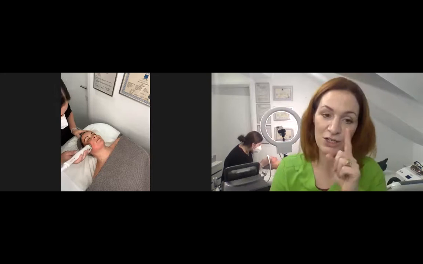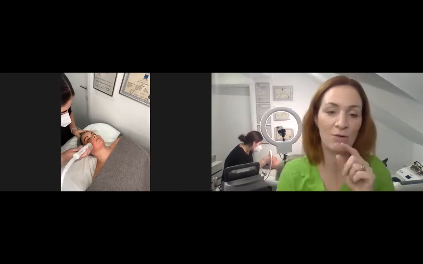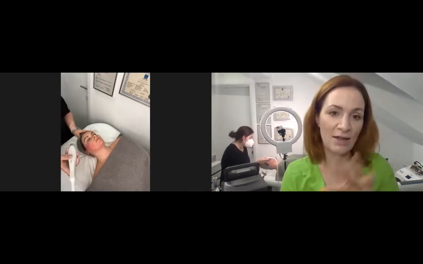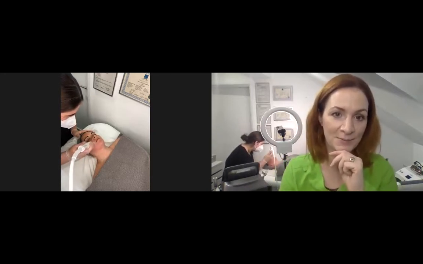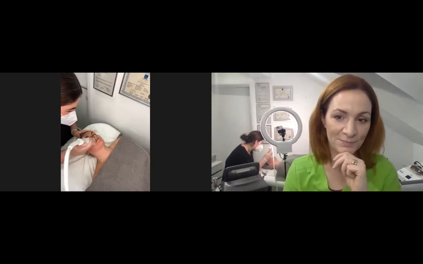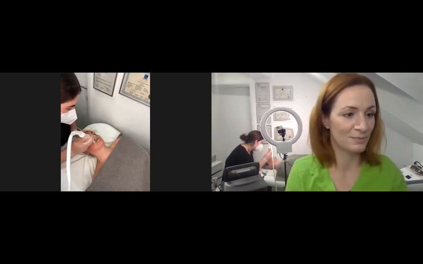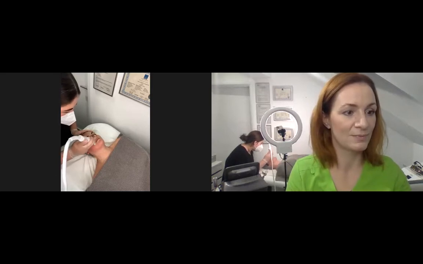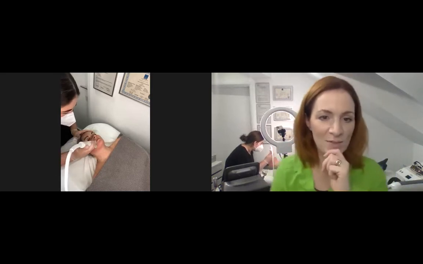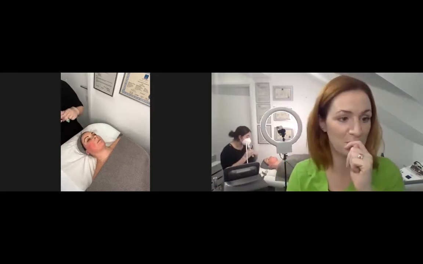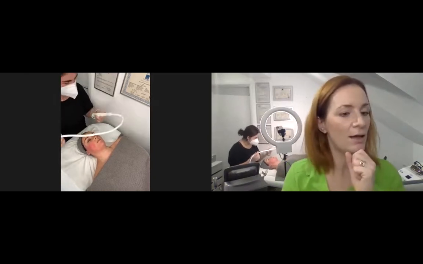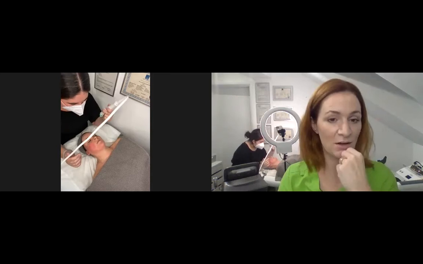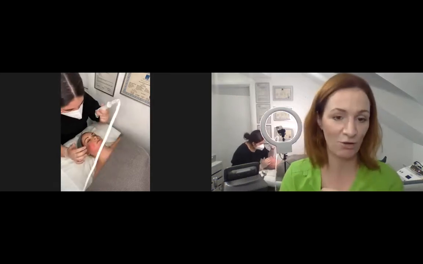We can generally turn down the radio frequency if you do have that rosacea. It just allows us to stimulate that collagen without putting the heat in there, which again can be a trigger for it. So these treatments start from £150. We can do the eye area for £150. For the neck, it's 180. Full face 395, face and neck is 500.